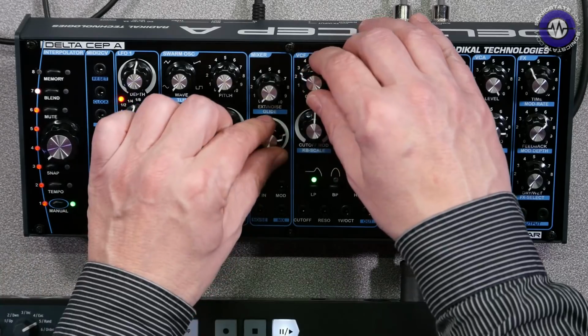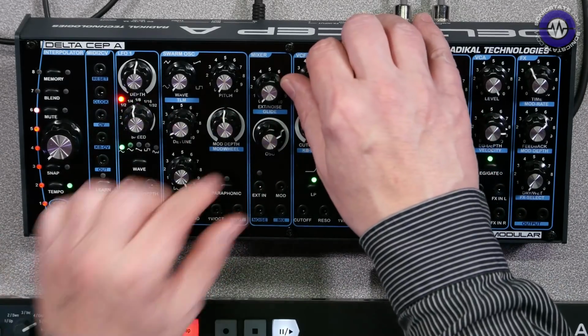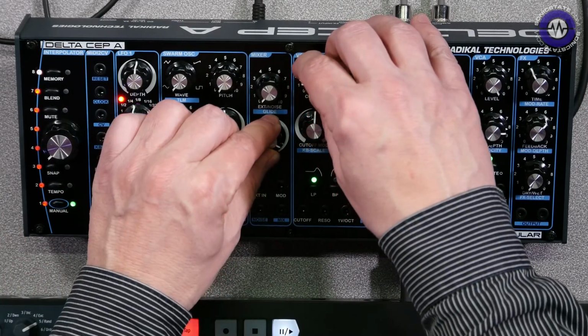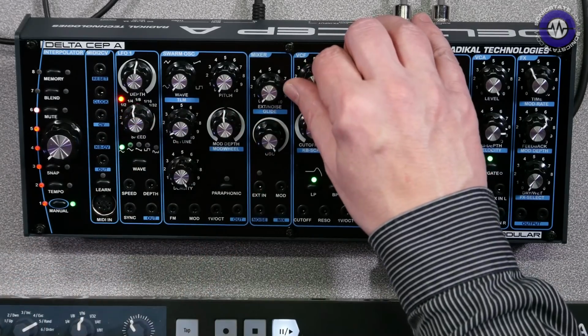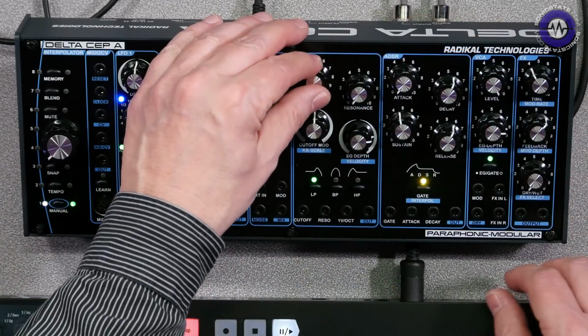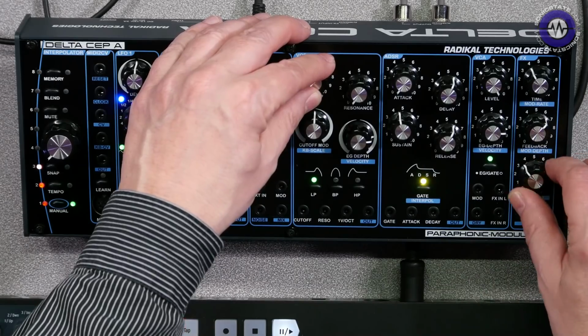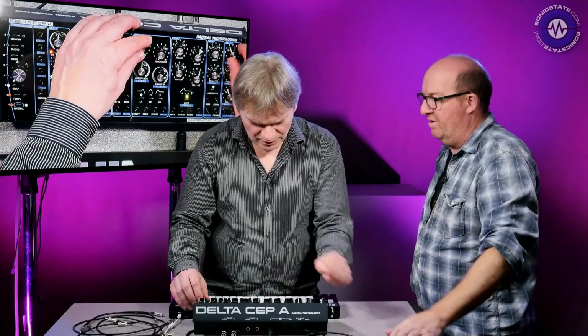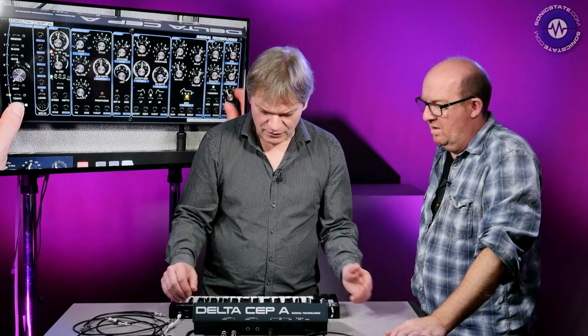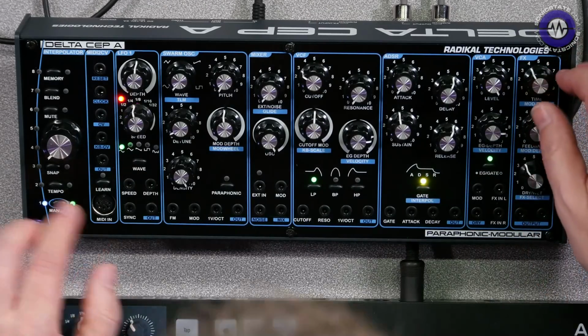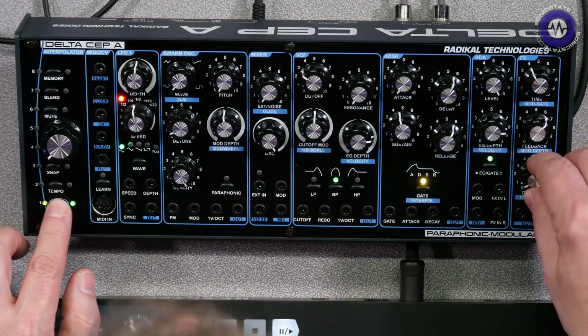It's now the sine wave. So this is without saturation. I can bring it in. Sounds nice and grungy. And you've got effects on here as well. There's some delay inside.